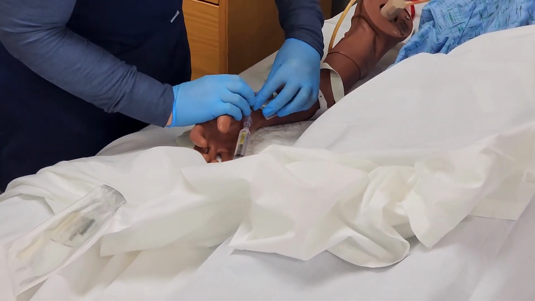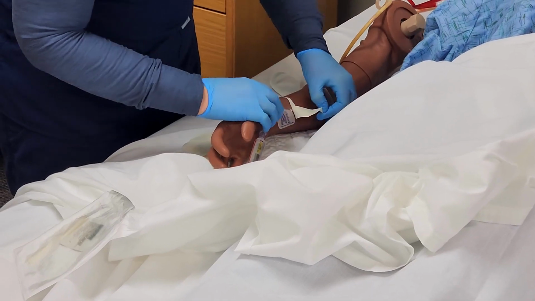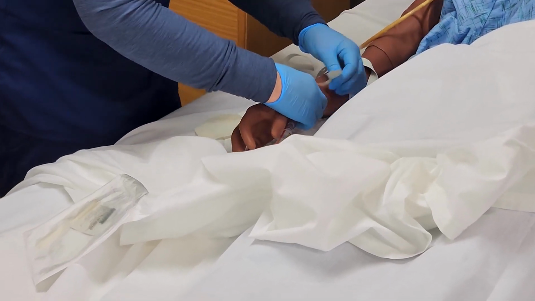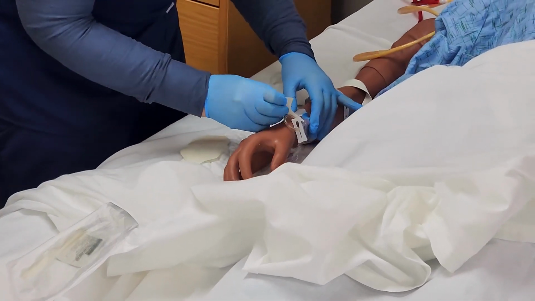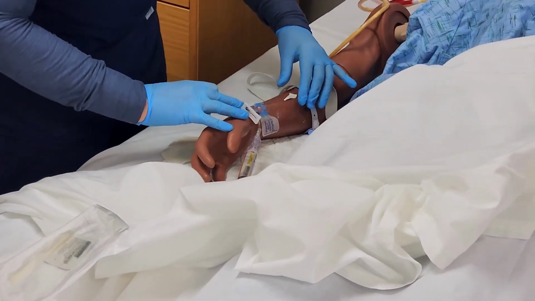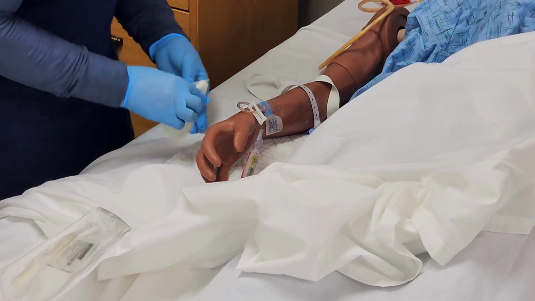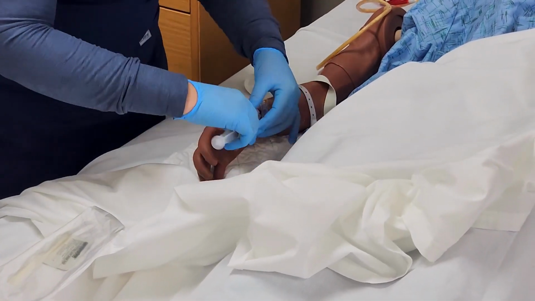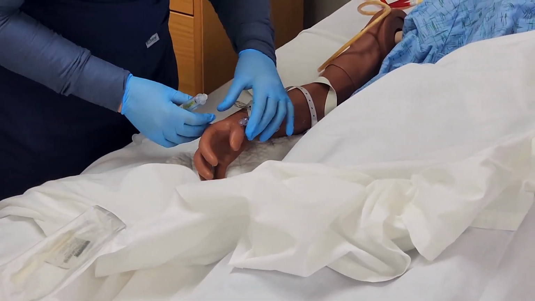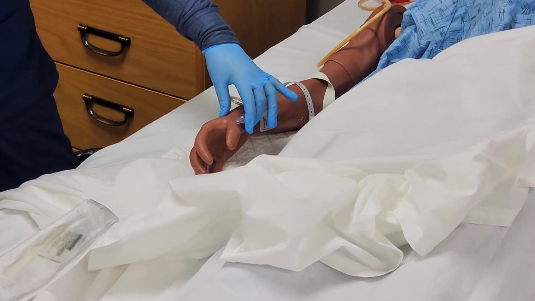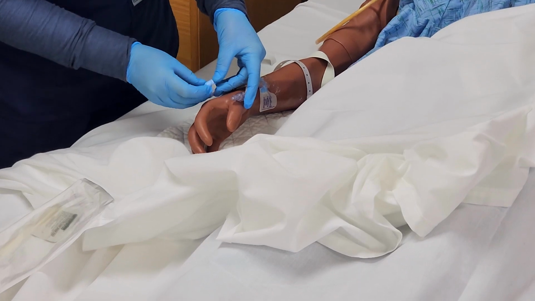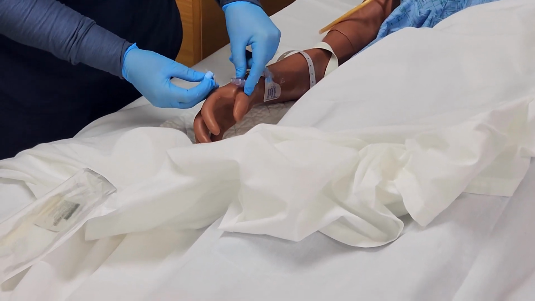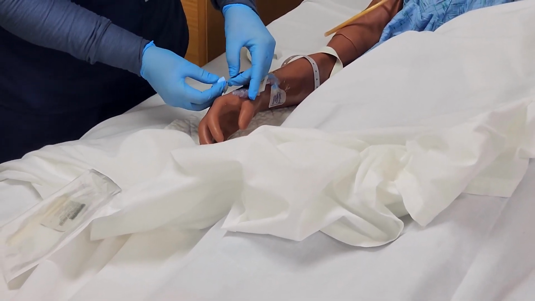Okay, I'm going to remove the outer sides here. All right, and then I'm going to remove my saline syringe, keeping that end sterile, and then I'm going to place my disinfectant cap on there.